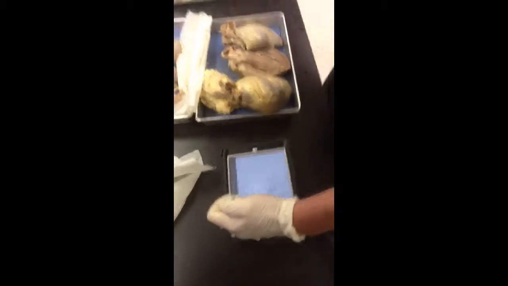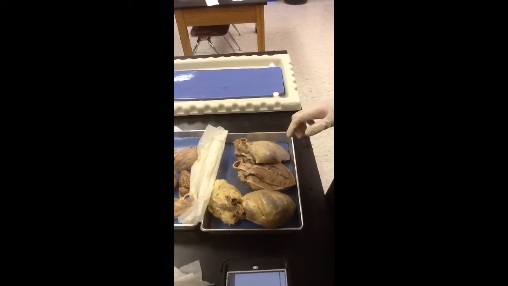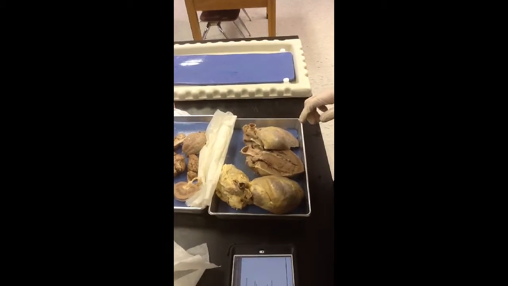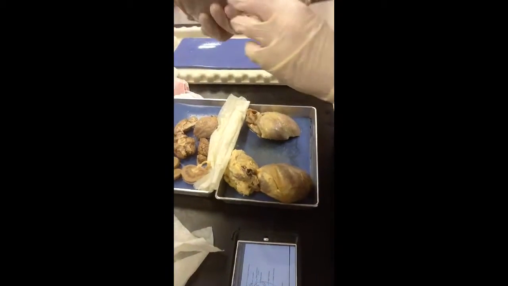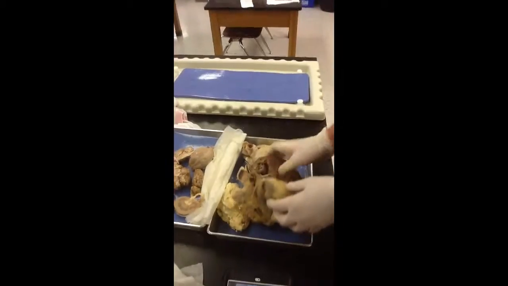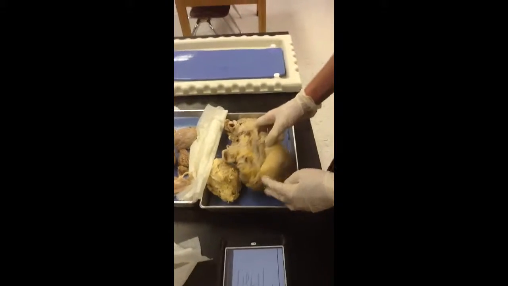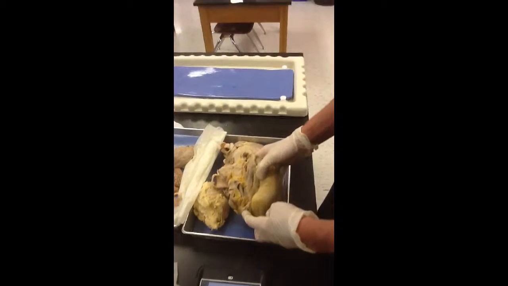And after that is the inferior vena cava, which runs down towards the bottom right here. Let's see if there's a better view. It just runs down towards the bottom right here.